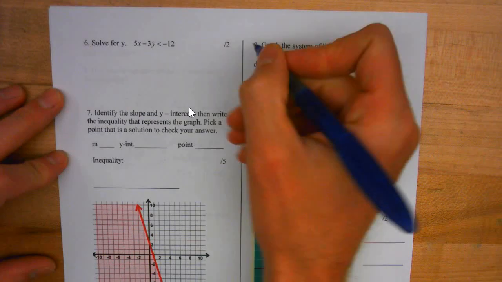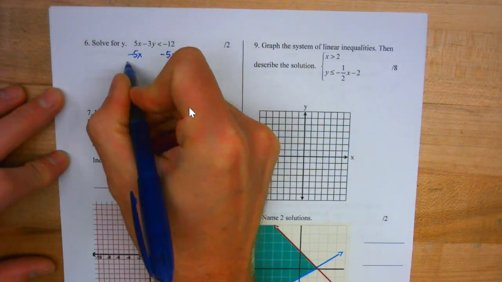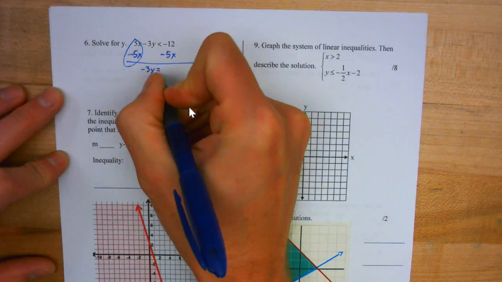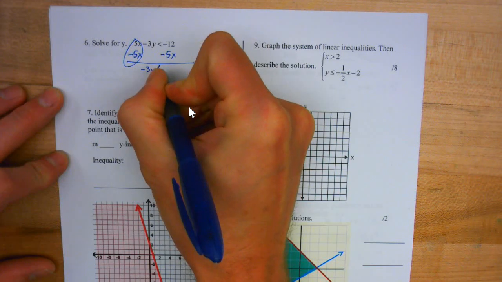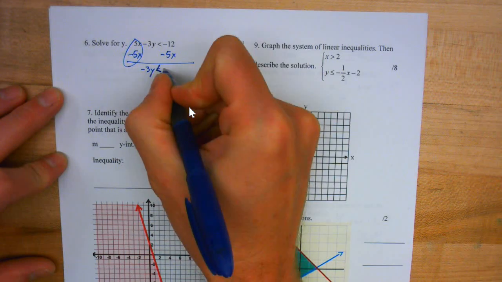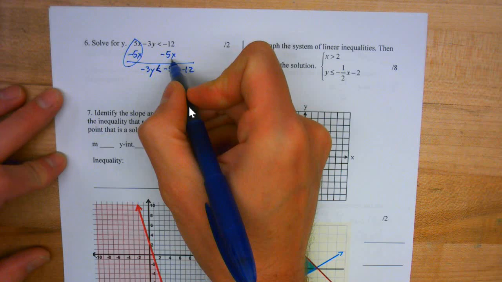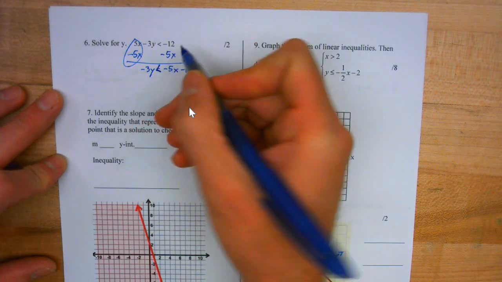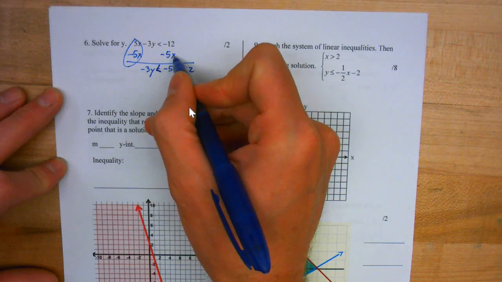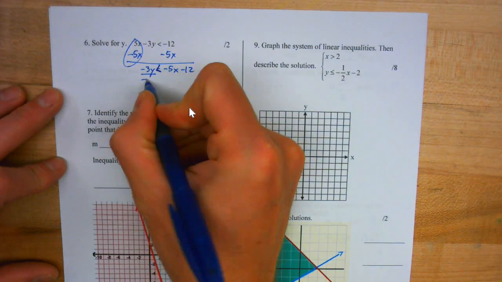Okay, so we'll start off with subtracting 5x from both sides. Okay, and you got 0 there, and you got negative 3y, not equals, common mistake right there, not equals. Okay, negative 3y is less than negative 5x and negative 12. You cannot combine those together to be like negative 17x or 7x or anything like that, because they're not like terms. This one has a variable next to it, this one does not, so you just write them right next to each other. Then you divide by negative 3.